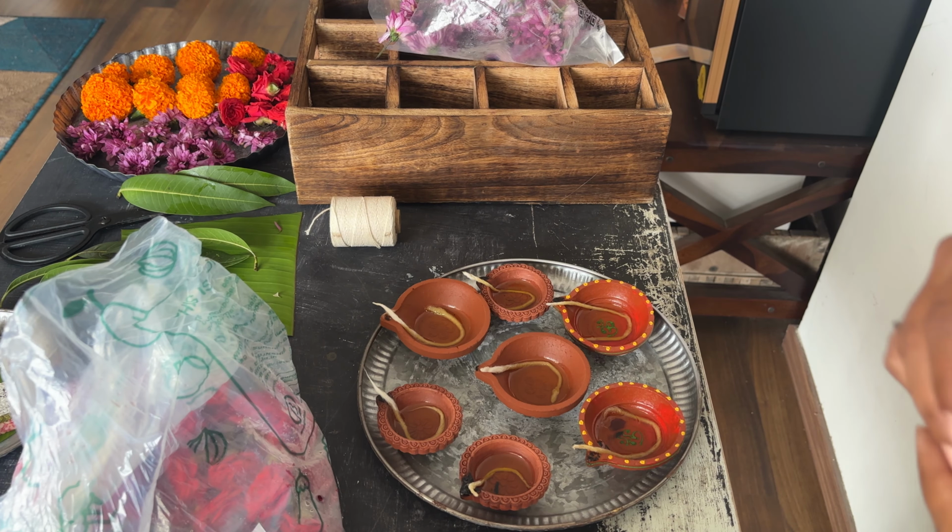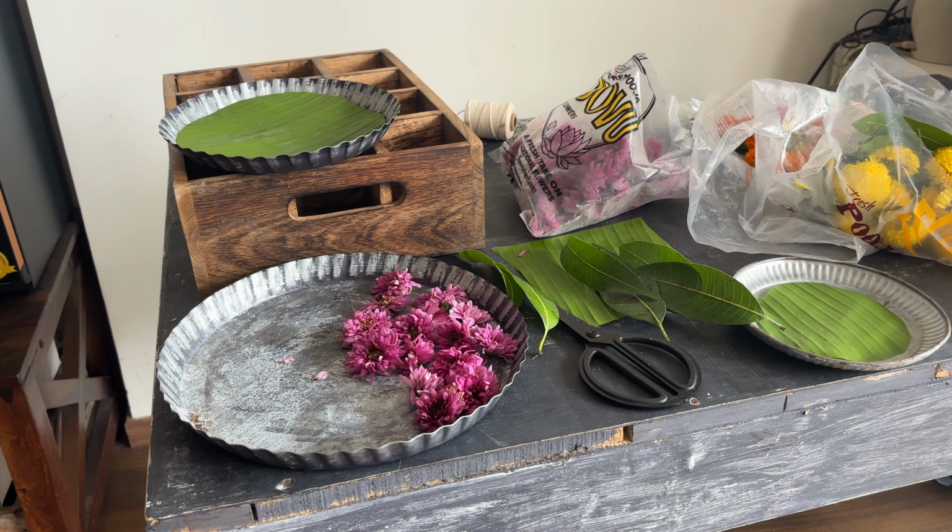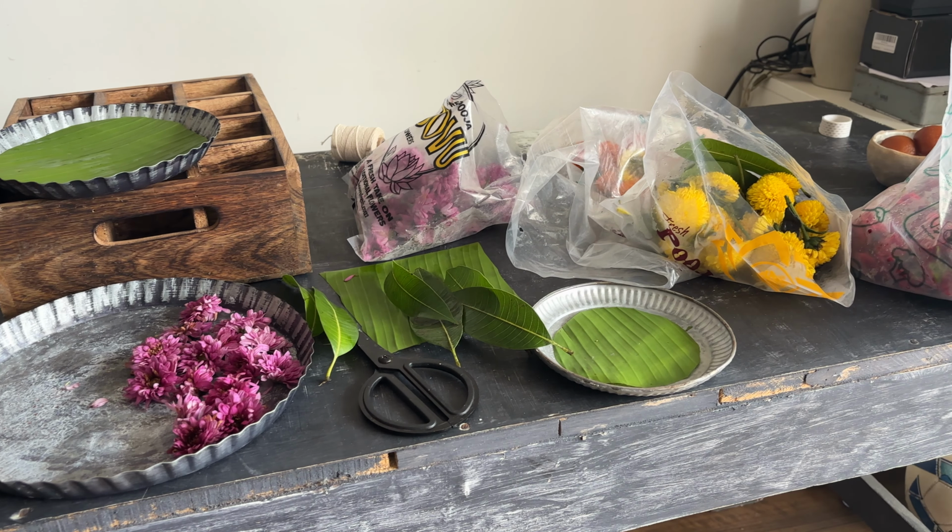So for idea number 1, I'm going to start off with a flat layout. This flat layout is something which you can recreate at home using everyday Diwali materials. It can be sweets, diyas, lights, lamps, flowers, anything which you have, especially during this Diwali time.